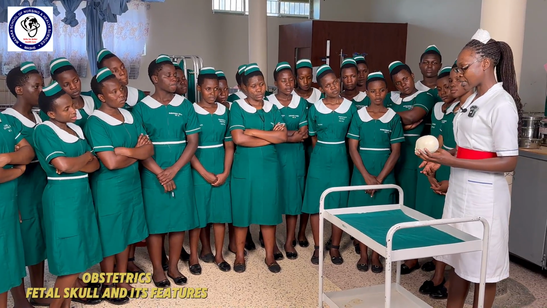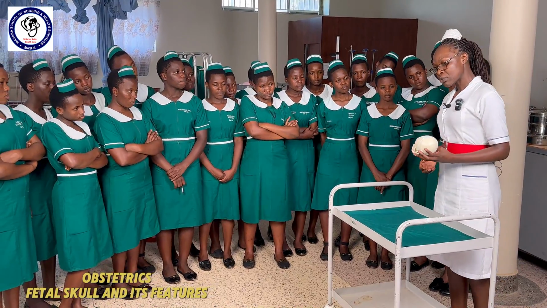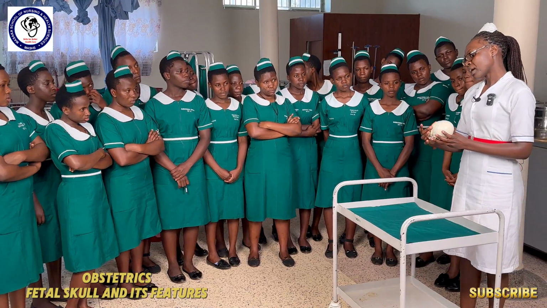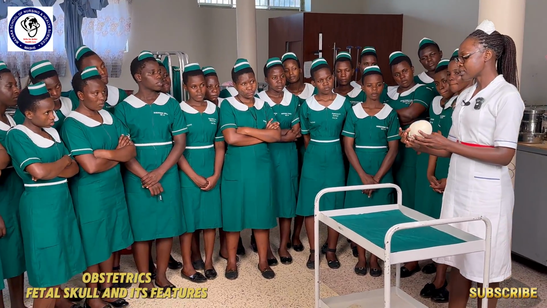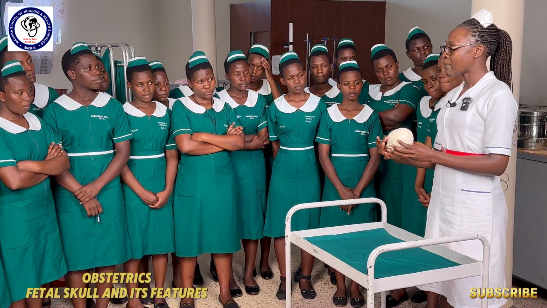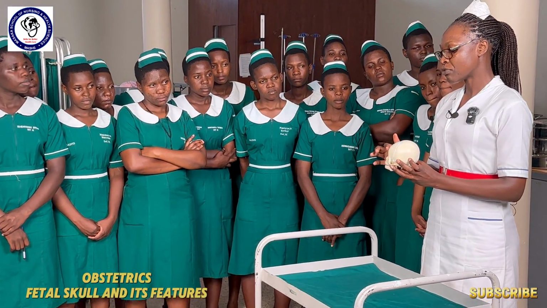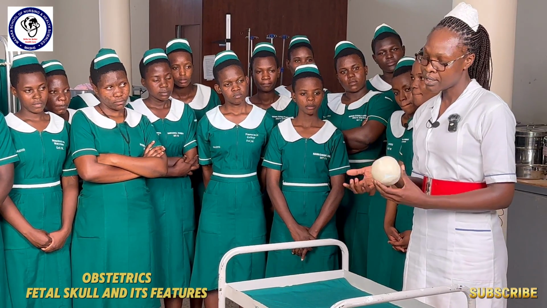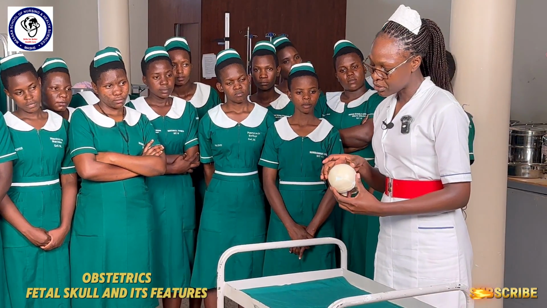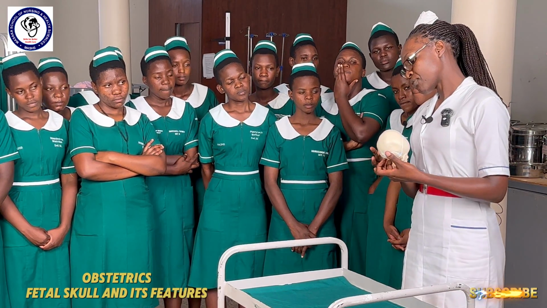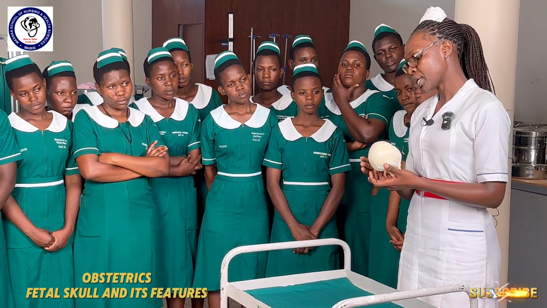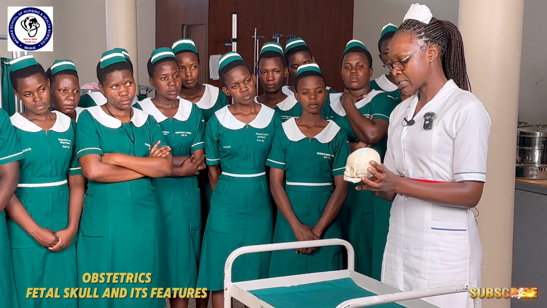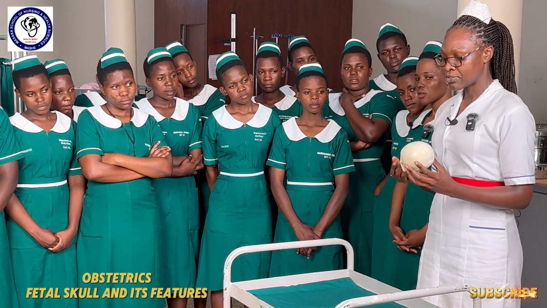So allow me to take you through the bones of the vault, or the bones of the fetal skull. We have the frontal bones, and they are 2 in number, until the age of 8 years, when they fuse and it becomes 1 bone. We have the 2 parietal bones, then the 1 occipital bone, and then the 2 temporal bones. Those are the bones of the fetal skull.